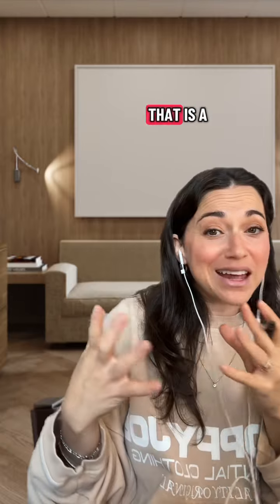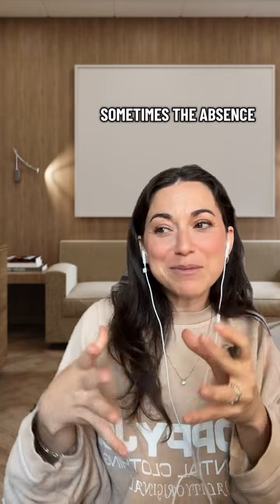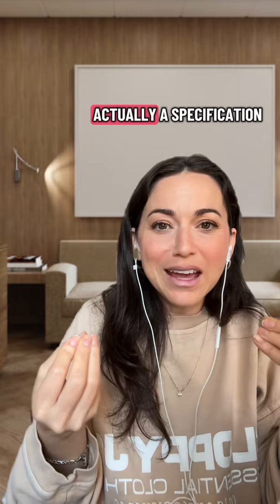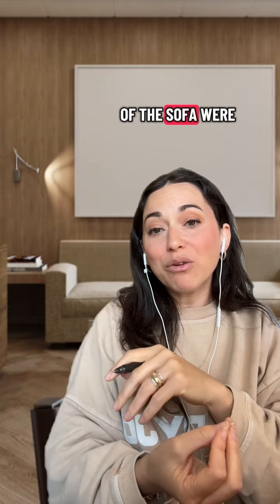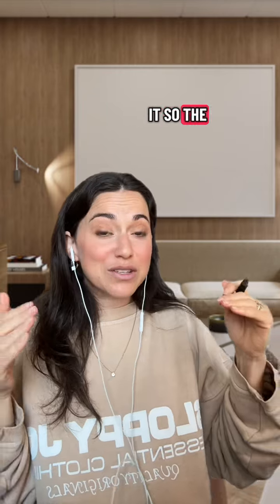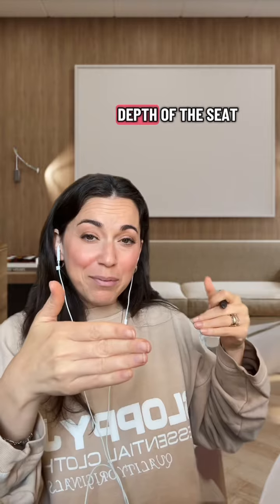So there's different finishes, trimmings, piping that you can do, whether or not there's pillows. That is a spec decision. Sometimes the absence of something is actually a specification in and of itself. What the feet of the sofa were, the size of it. So the specs would be the width, the height, the depth of the seat.